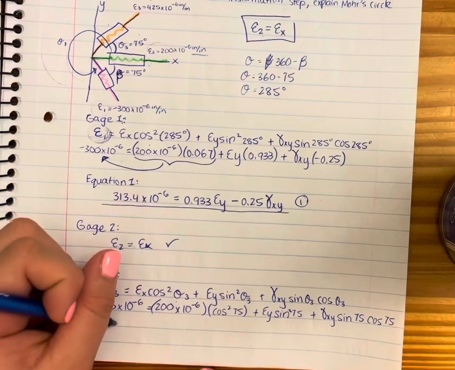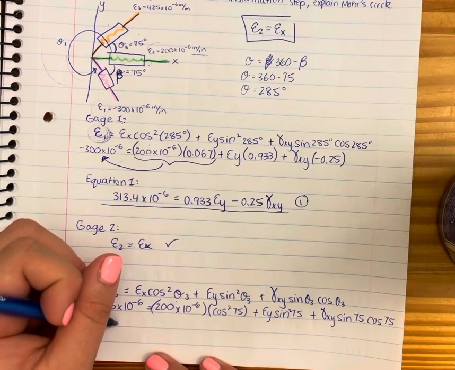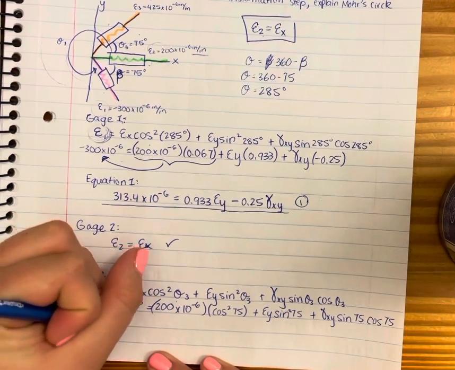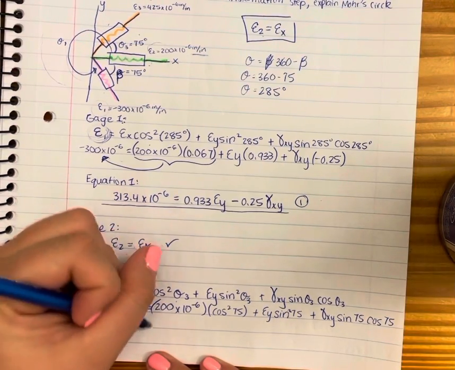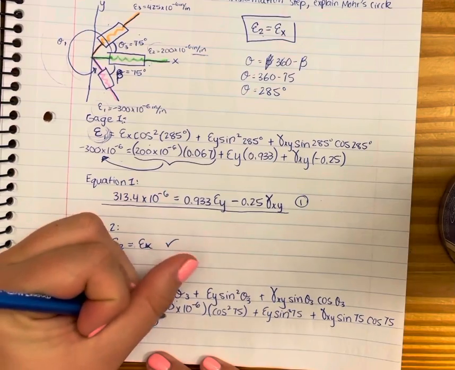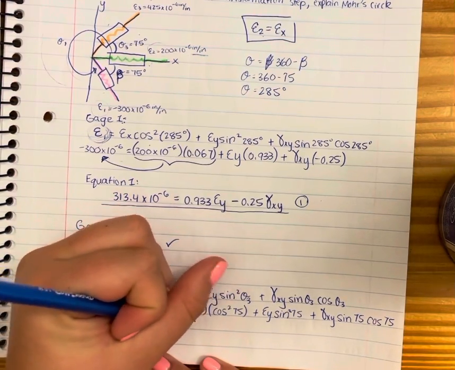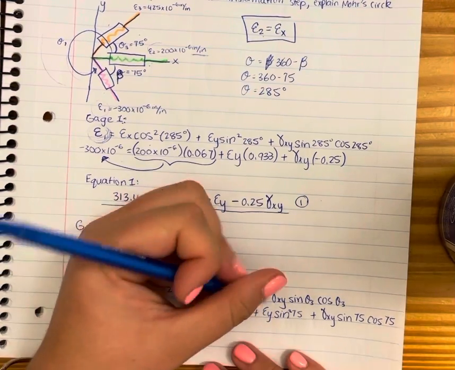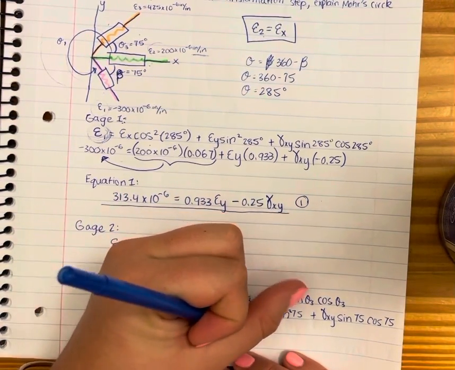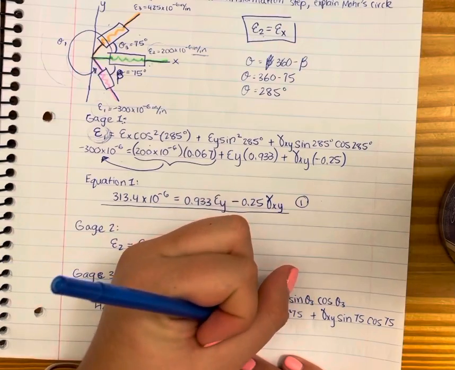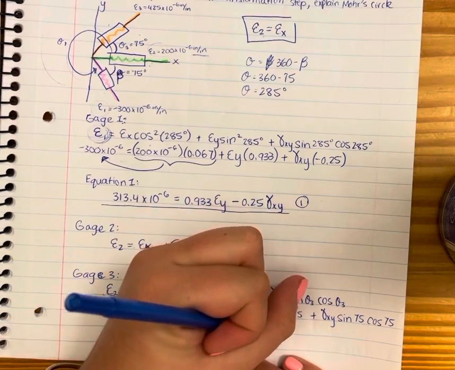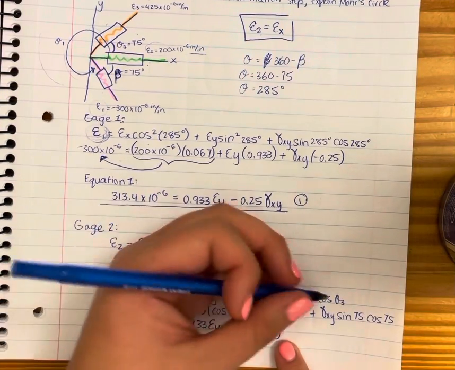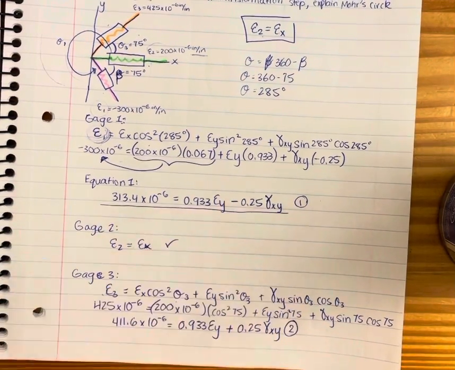This equation ends up becoming 411.6 times 10 to the negative 6 equals 0.933 strain in the y plus 0.25 shear strain. This will be equation 2.